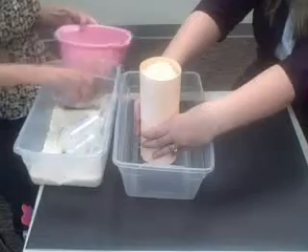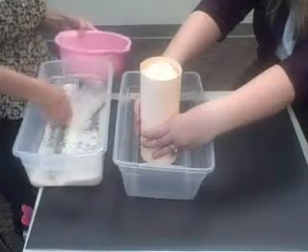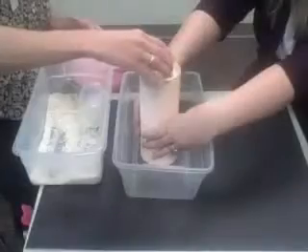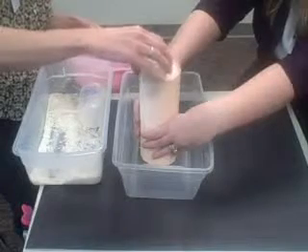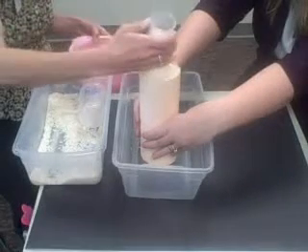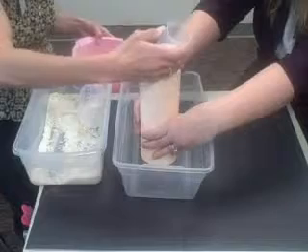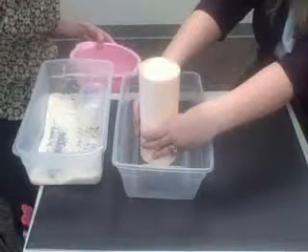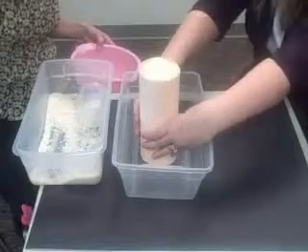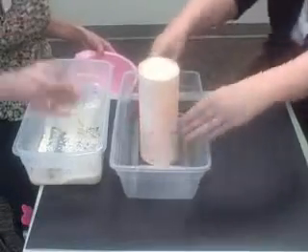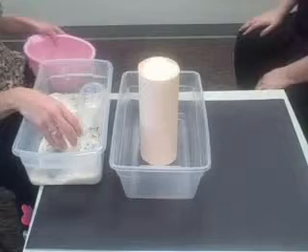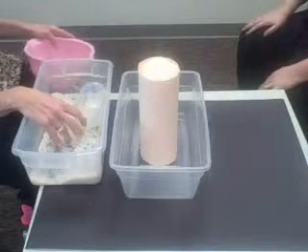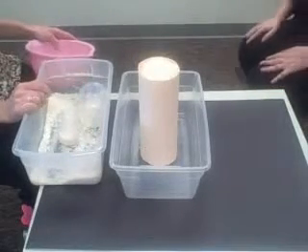I'm going to add 100. See if it'll take 100 more. There's 100. Well, not quite 100. We've got 30 left, so it only took 70 more. So 1,020 plus 70 would be 1,090.